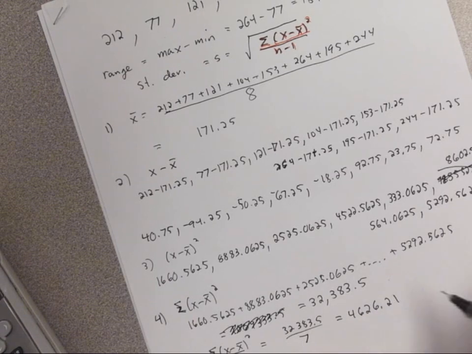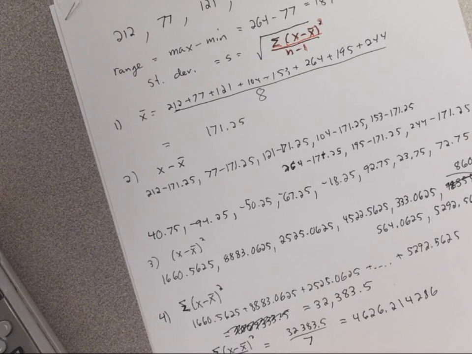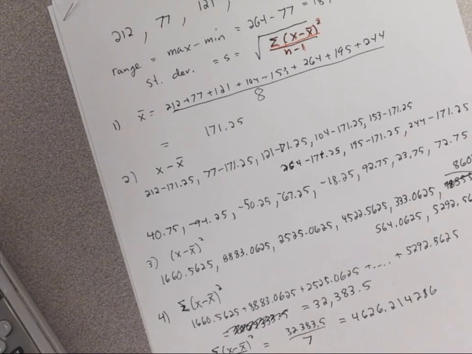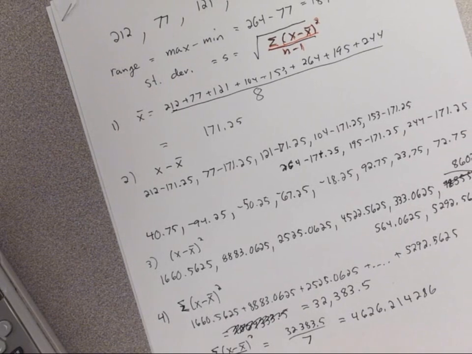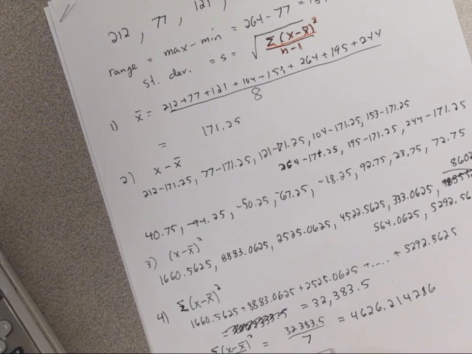All right. I knew today was going to be a lot because it always takes time. So I'm going to write it out for a little bit. Number 6, what do you do next? Finally square root the done thing. So now we're done. Summation of x minus x bar squared all over n minus 1. So last I'm just going to square root that number, 4626.214. To be honest, if you went to 4 decimal places, it would probably be just fine.